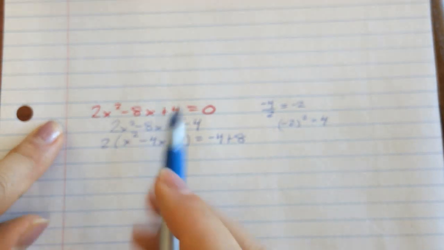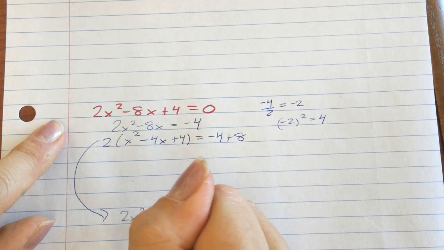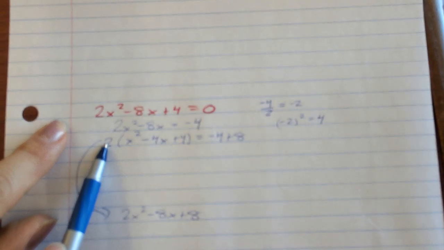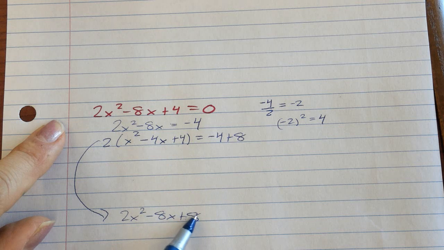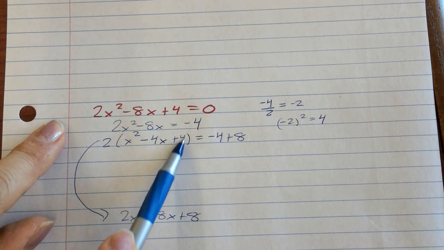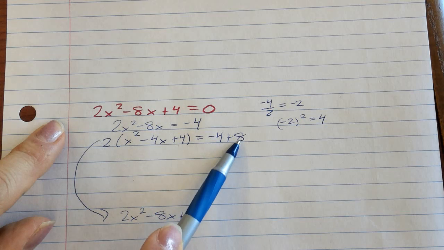And again, the reason for that is if I were to write out this whole equation, this would be 2x squared minus 8x plus 8, right, if I multiply everything through by 2. So it's not just 4. I'm not just adding 4 to the left side. I'm actually adding 8. So make sure that if you have something in the front, when you do this term here, multiply this by that to get what you're going to add to the right.